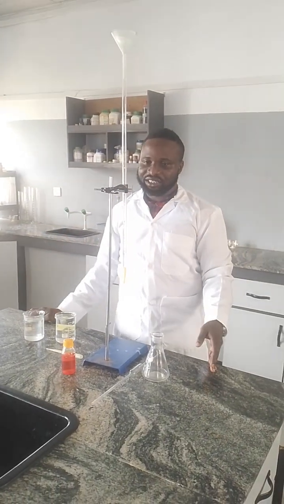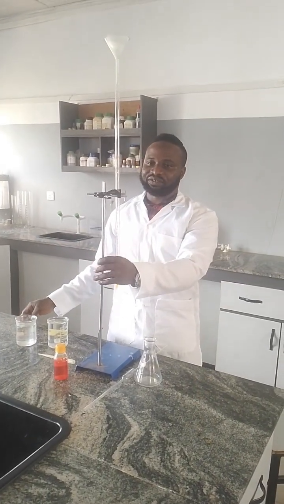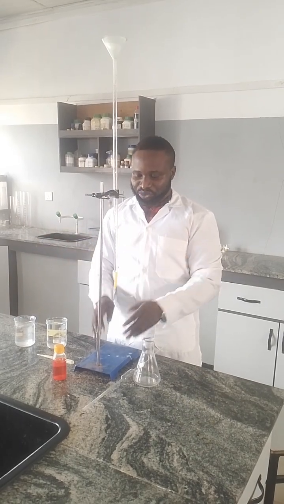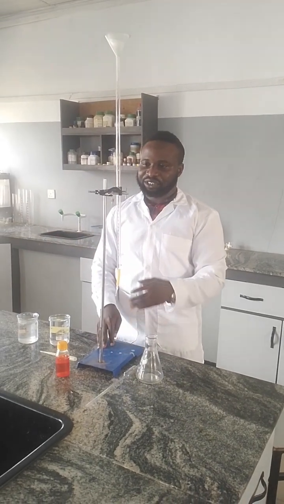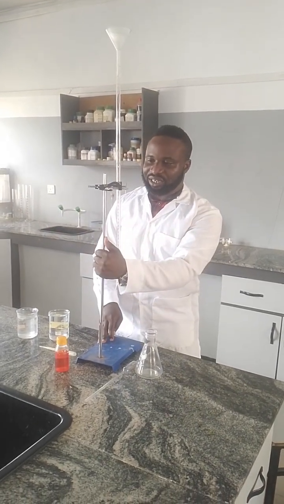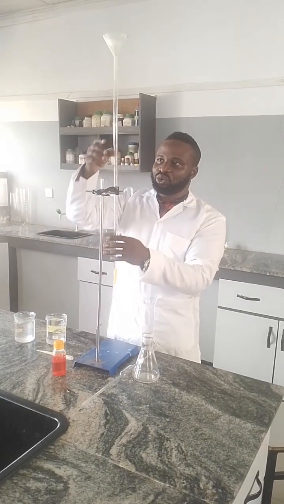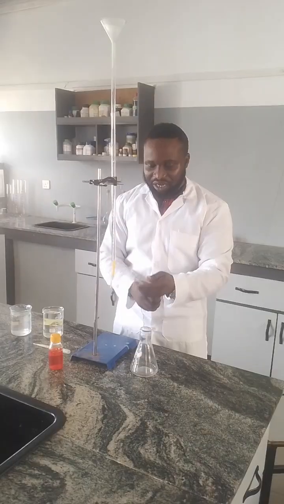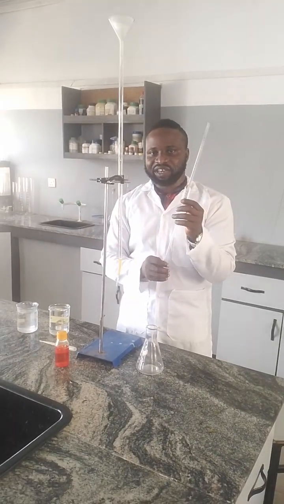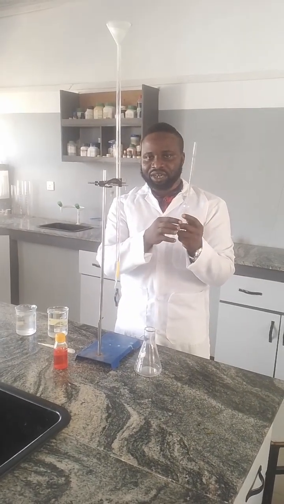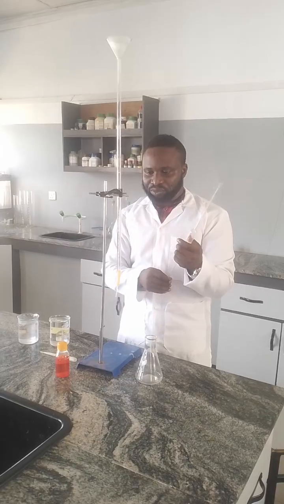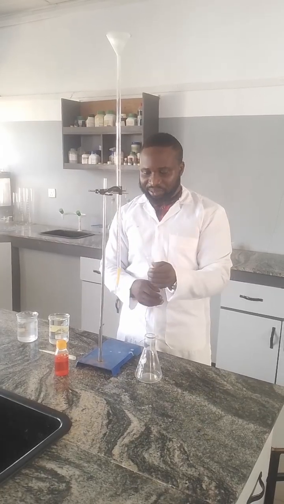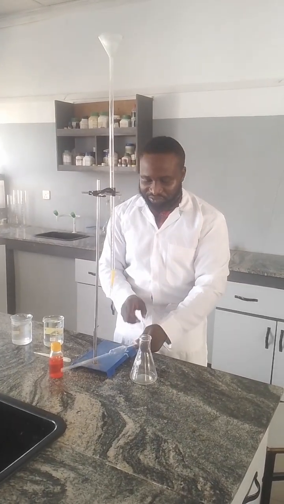Just for emphasis sake, it's good to re-identify the apparatus that are here so that we can be on the same page. This is the retort stand which is holding the burette. This is the burette, this is the pipette, and my pipette is 25 cm cube, 25 milliliters, which is the same thing as 25 cm cube. There are others that could be 20 cm cube, but the one I'm using is 25 cm cube.